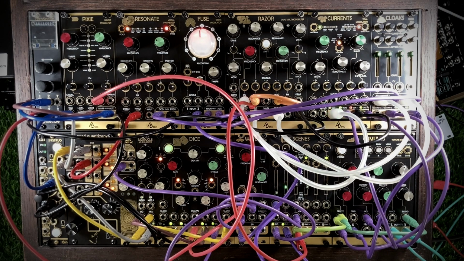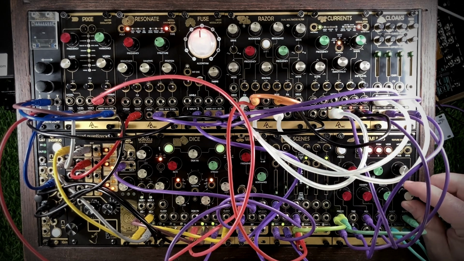And that is the Mutable Instruments Classics series by After Later Audio. And now here's another little jam I made only using this case.